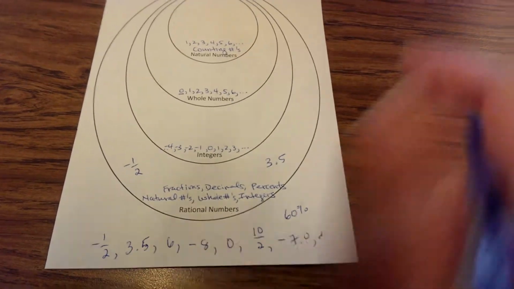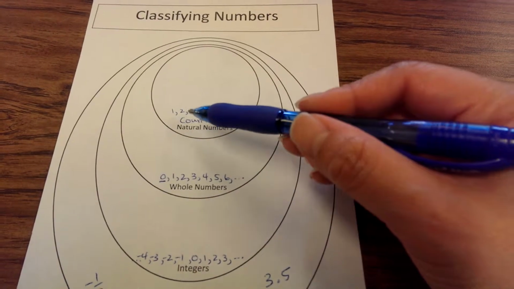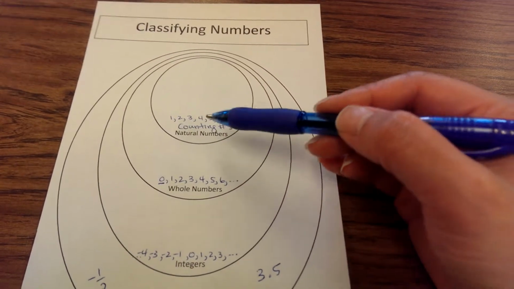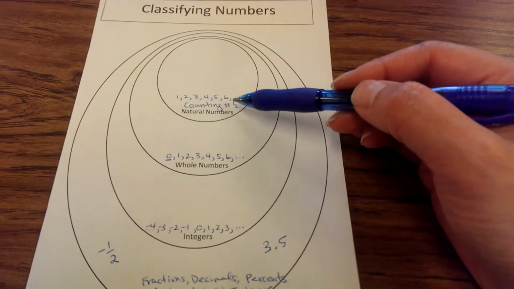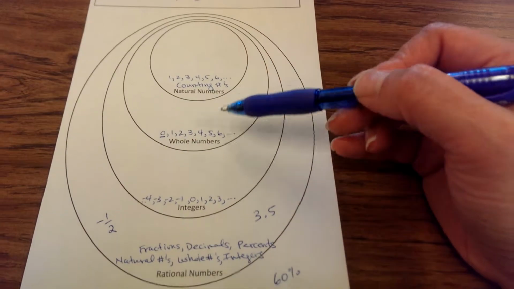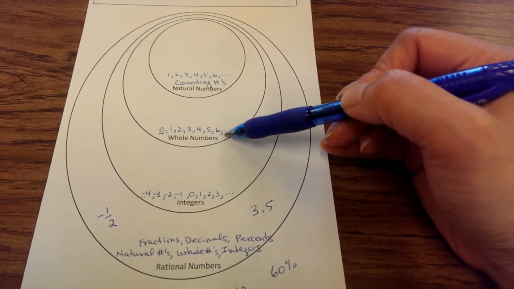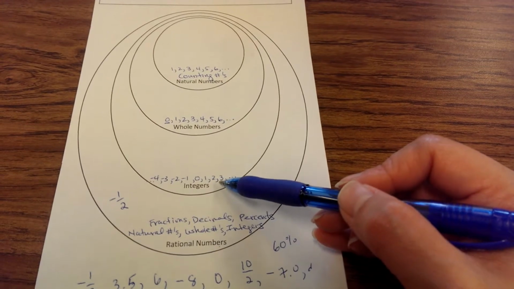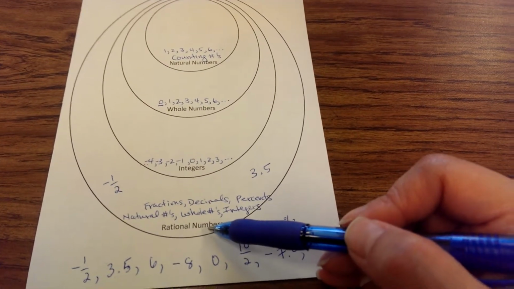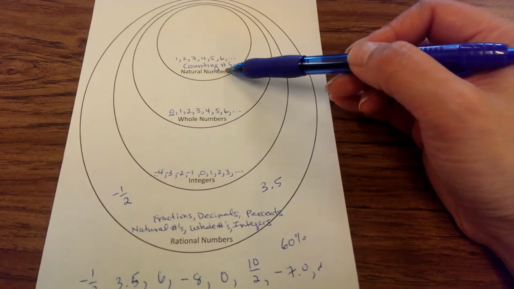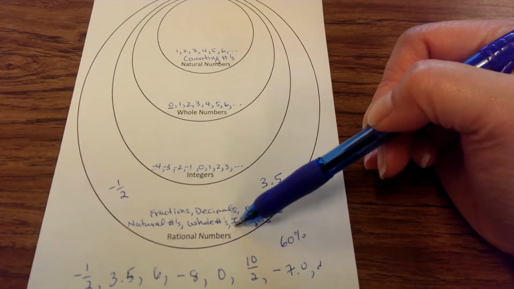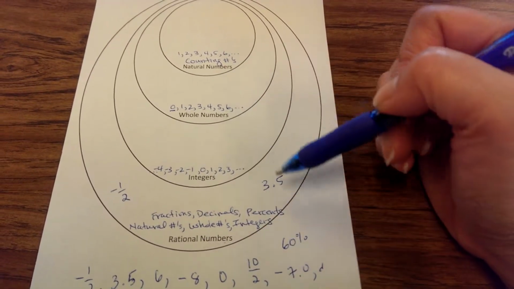Let's look at 6. Is 6 one of your counting numbers? Yes, because if you were to count 1, 2, 3, 4, 5, you would land on 6 as well. So it's part of the counting numbers. It's also a whole number, and it's also an integer, and it's also a rational number because all numbers are rational. Since it's all 4 of these categories, we're not going to put 6 here, 6 here, 6 here, and 6 here.